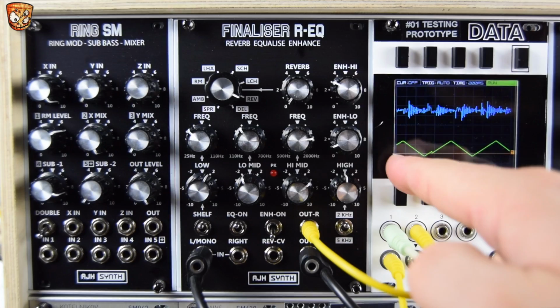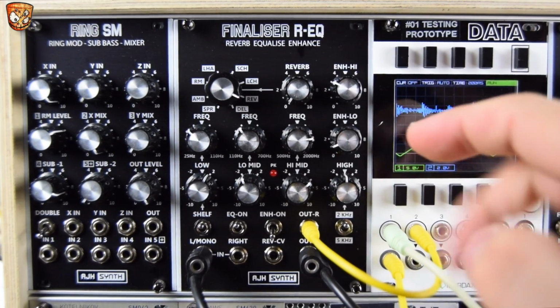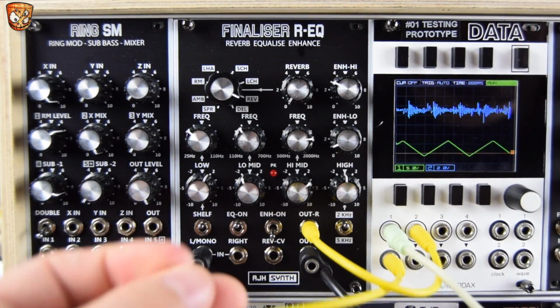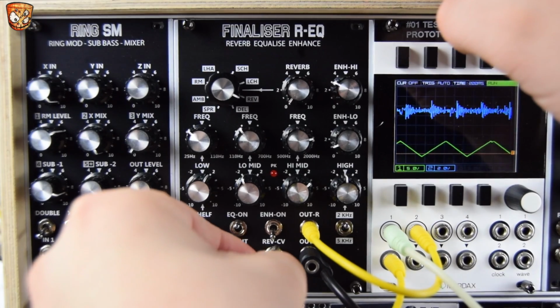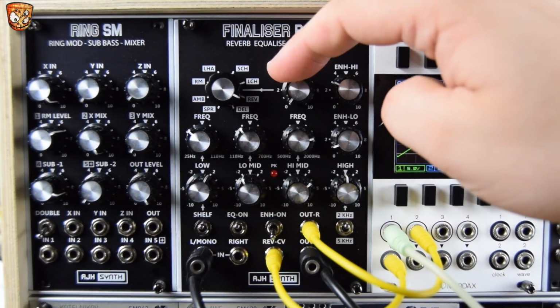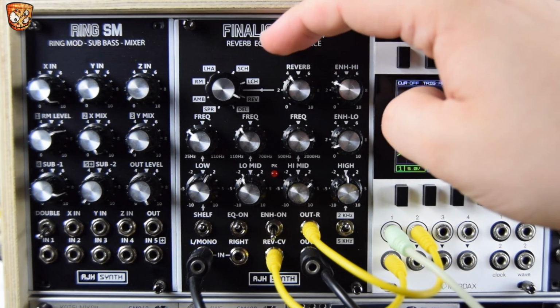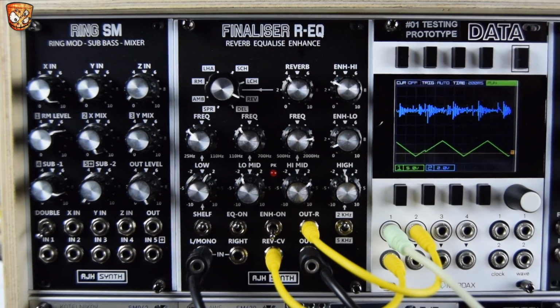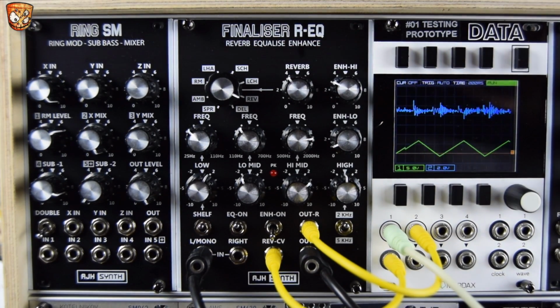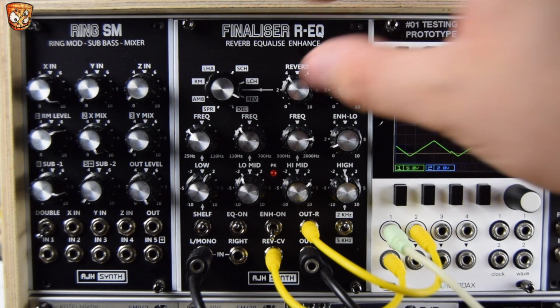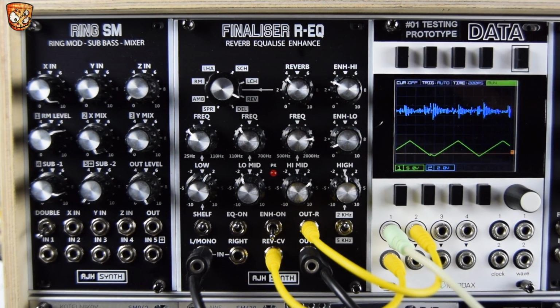It works great. Now, we've had this triangle LFO that you can see on the data. We can put that into the reverb CV, and this becomes an attenuator for the reverb level. And again, it just becomes something that we can pull and push and modulate in and out. It's another layer of depth and dimension to this patch. Just going to play with the rate of this LFO.